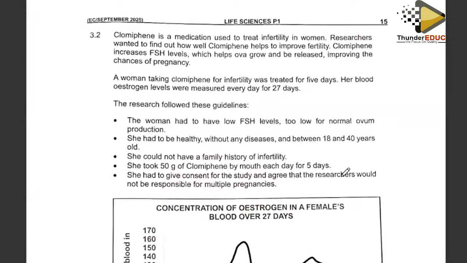Question 3.2. Clomiphene is a medication used to treat infertility in women. I think researchers wanted to find out how well this clomiphene helps to improve fertility. Clomiphene increases the FSH levels, which help the ova to grow and be released, improving the chances of pregnancy, okay?